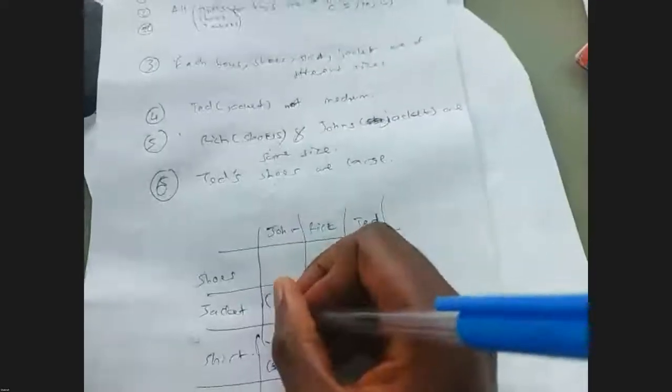Now, when you look at this, small or medium, we already have small here. So that means here we can start with only medium. Can be only medium. So if you have medium, they say.